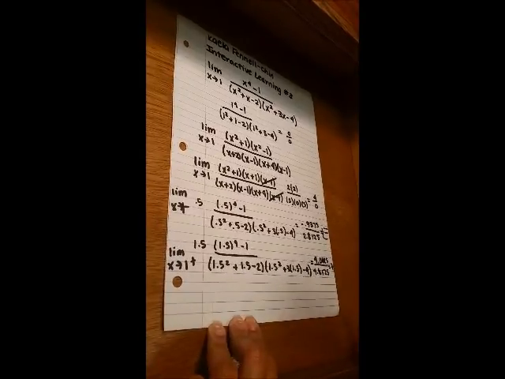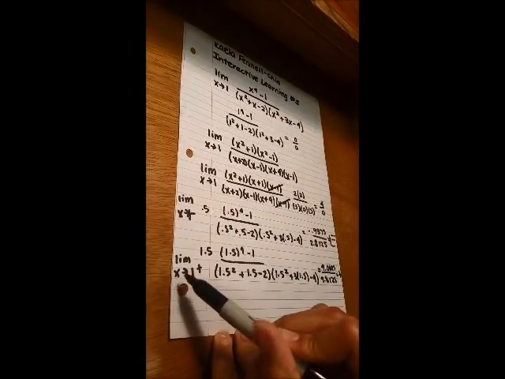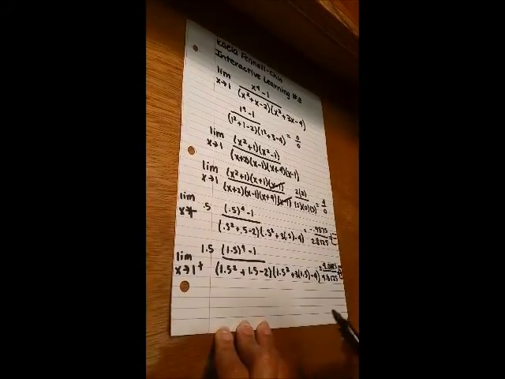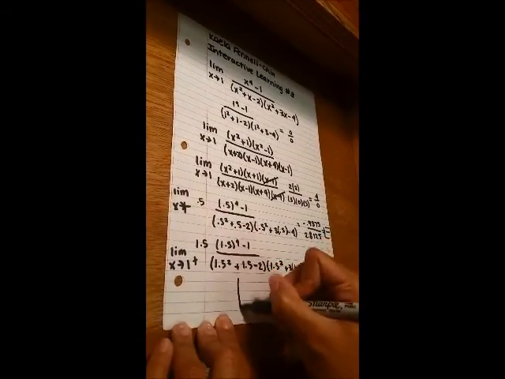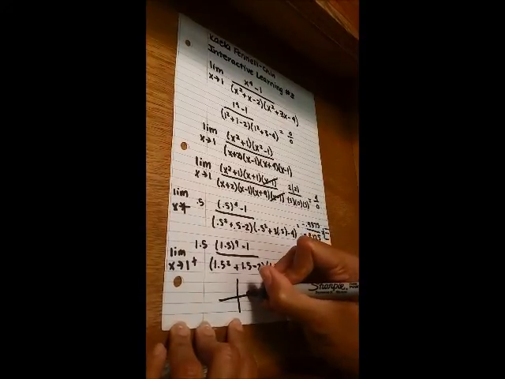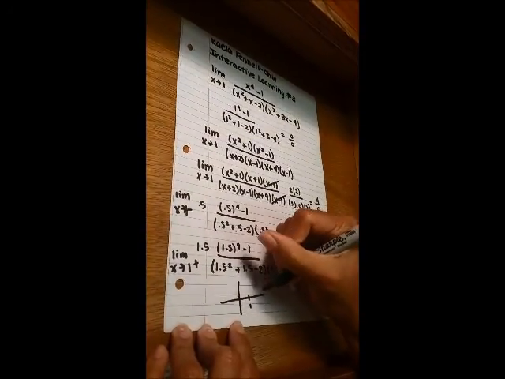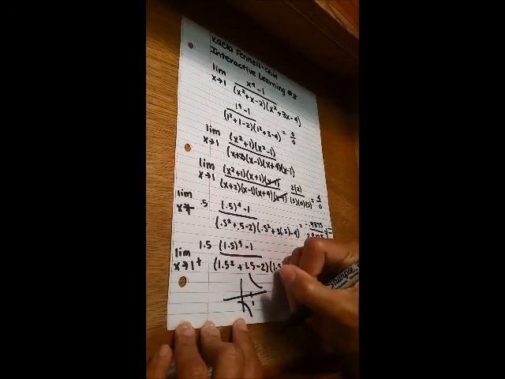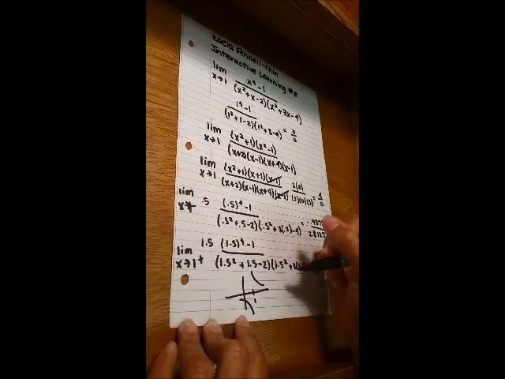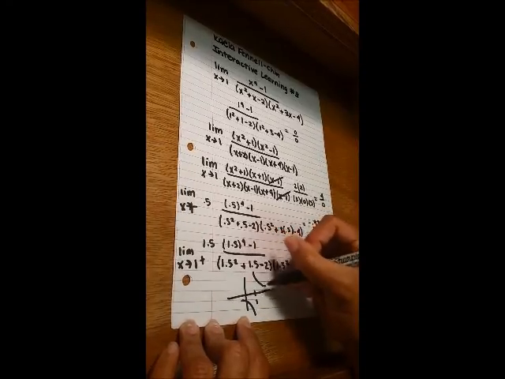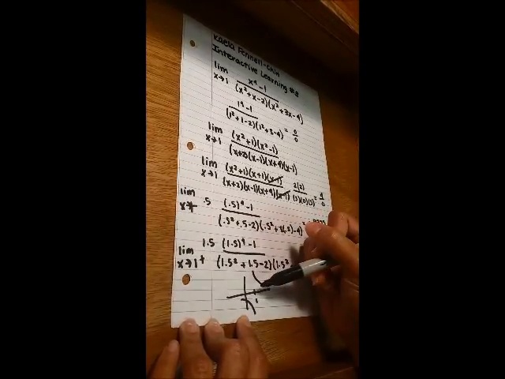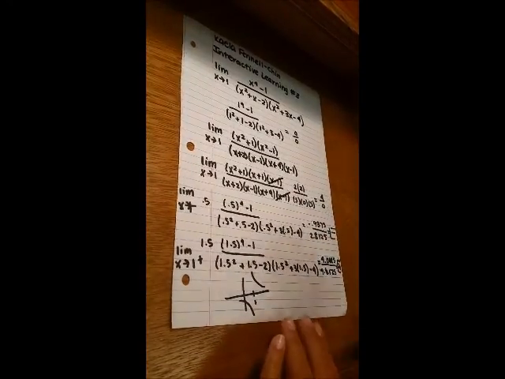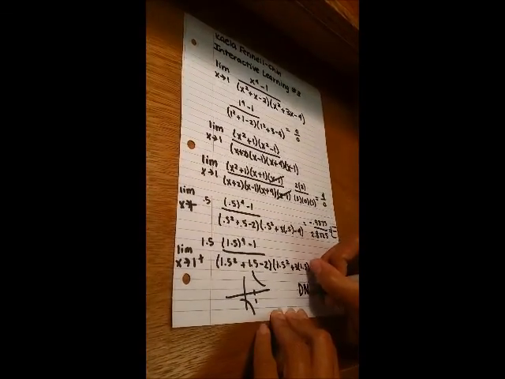So as you can see, as x approaches 1 from the positive side, you're going to have a positive slope. So what this graph is kind of going to look like, it's going to be like this, and at 1, which is right here, it's going to go up on this side, but then go down on this side. So you can see that the limit does not exist, because as you approach 1, the x values and y values don't correspond. So the limit does not exist.